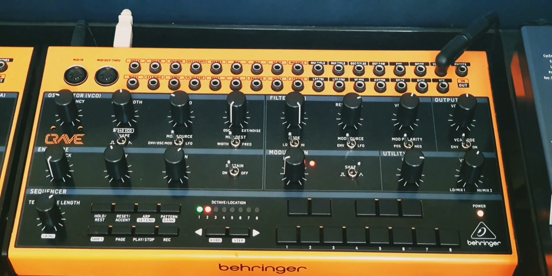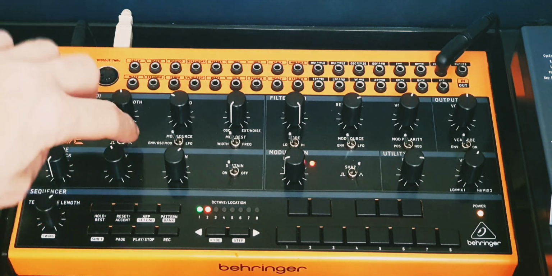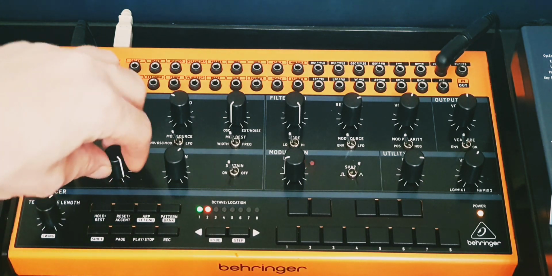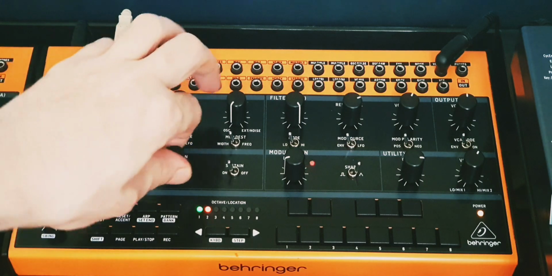Alright, so what is the Behringer Crave? It's a semi-modular analog synthesizer with a MIDI to CV converter. More on that later. They produce two waves as standard, a saw and a square, and it's switched by this switch. The envelopes on these are attack, decay and release, and sustain.